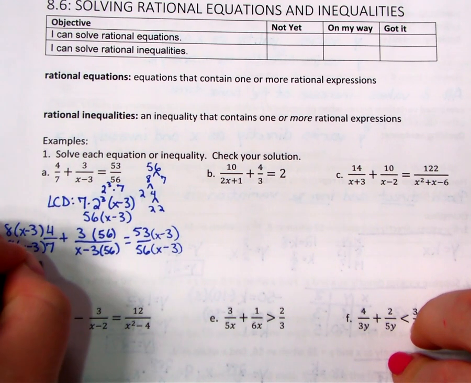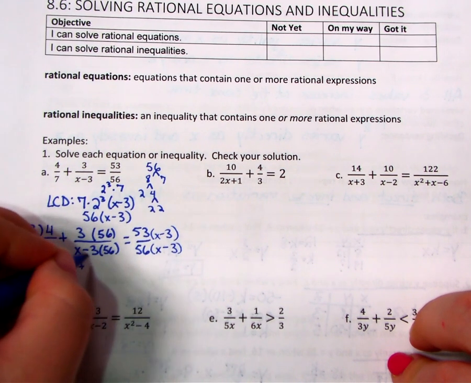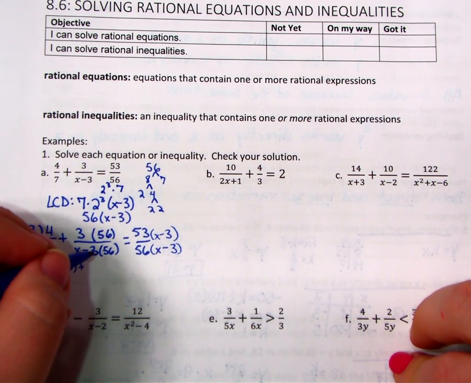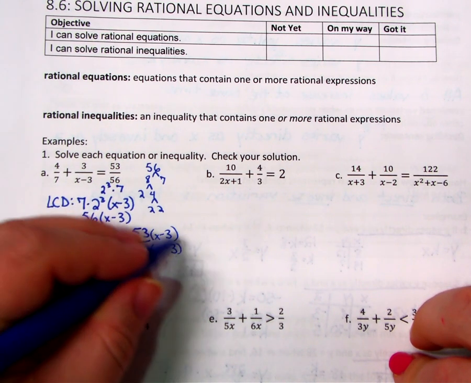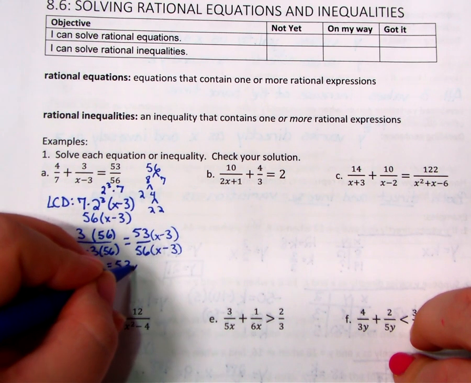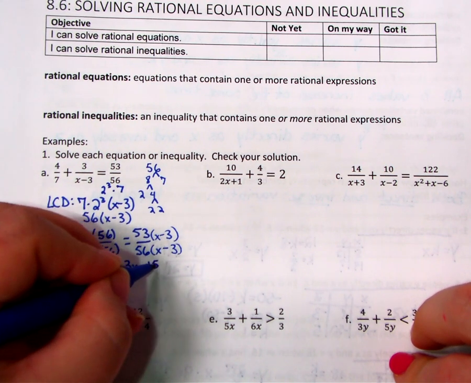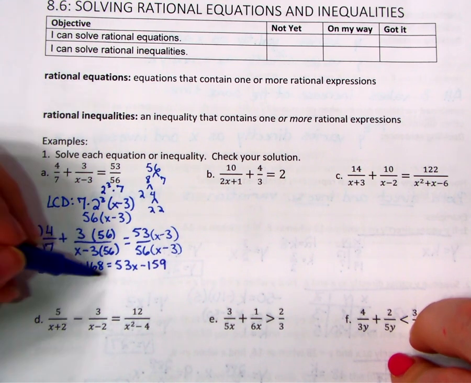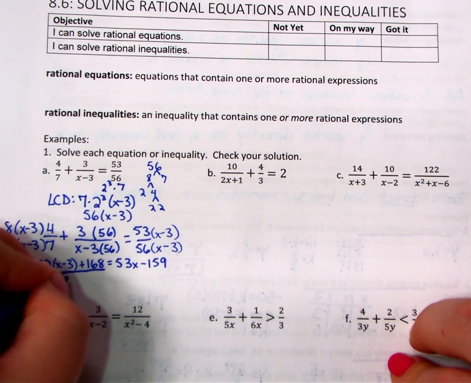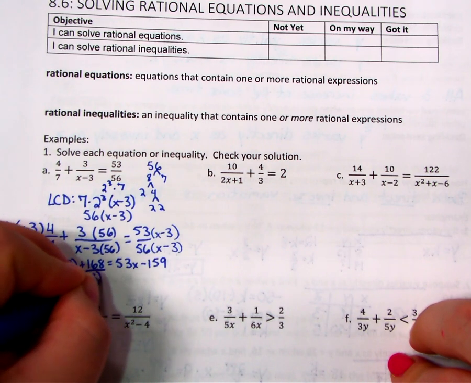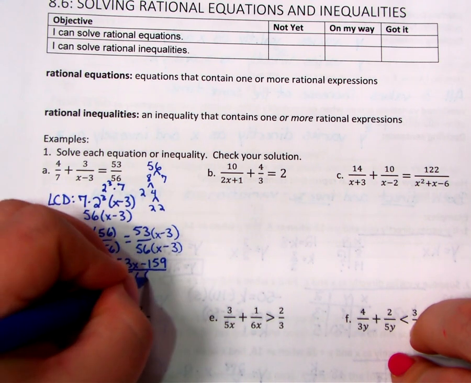I have 8 times 4, which is 32, times x minus 3, plus 3 times 56, which is 168. And then 53 can be distributed into here. It's a 53x minus 53 times 3 is 159. And this whole denominator becomes 56 times x minus 3. This whole denominator becomes 56 times x minus 3.